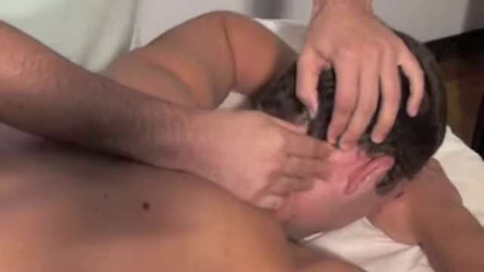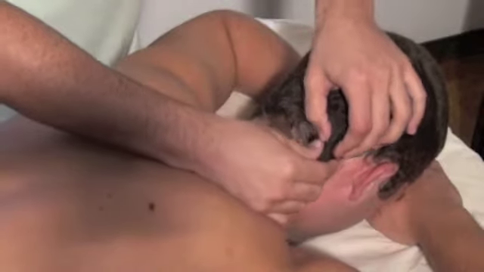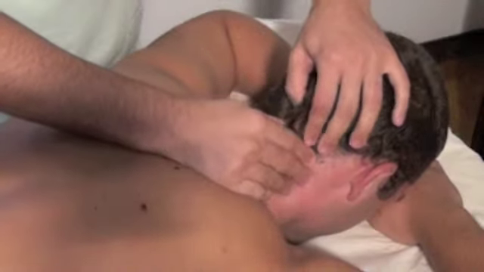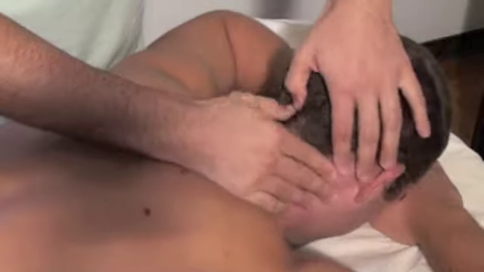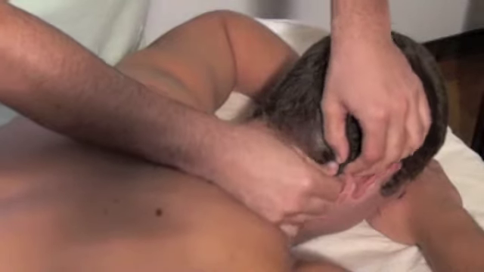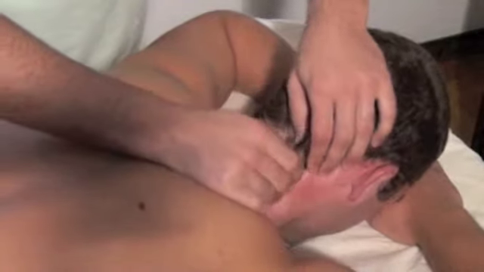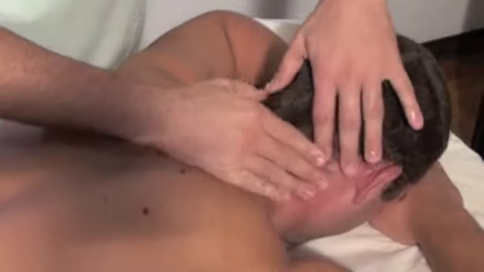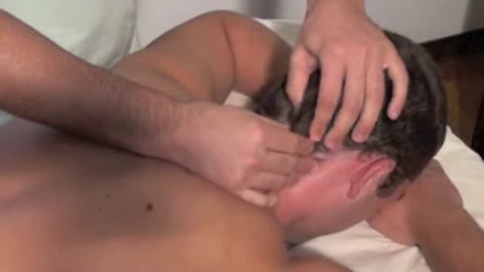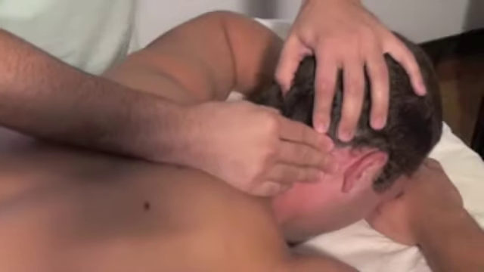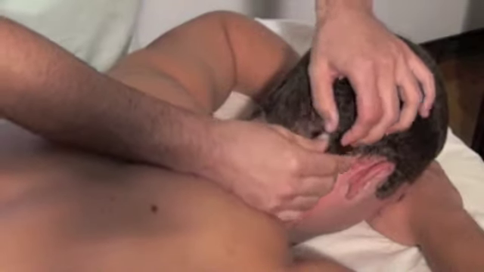Okay, so now I'm going to start ungluing the skin in this zone. And you can see that I start from the center, from the median line, and I move to the side. You can see sometimes this may hurt, so my model here was complaining before, so I removed the audio and I recorded on top of that.